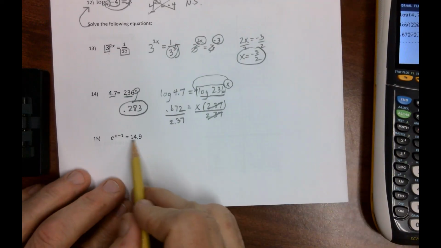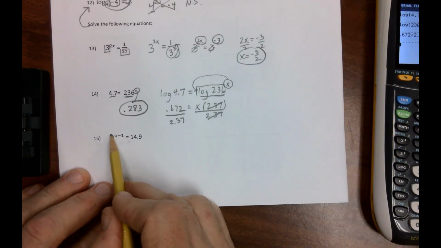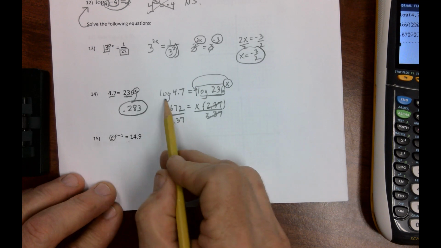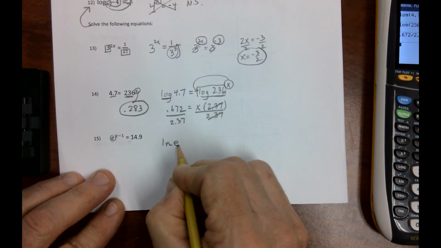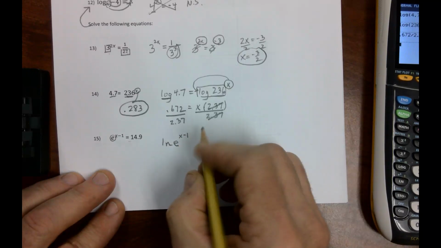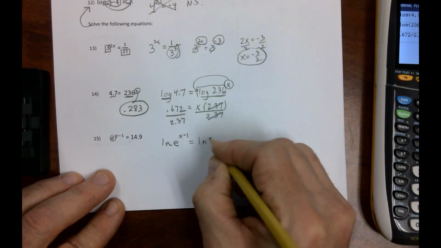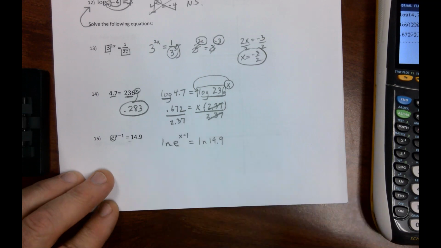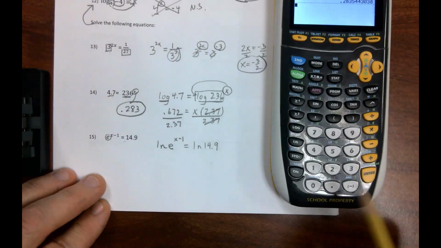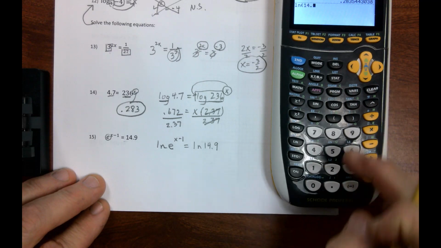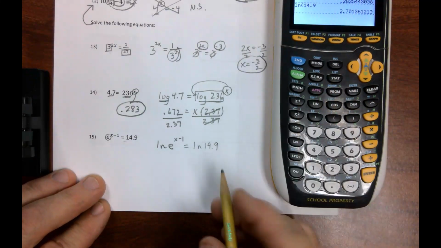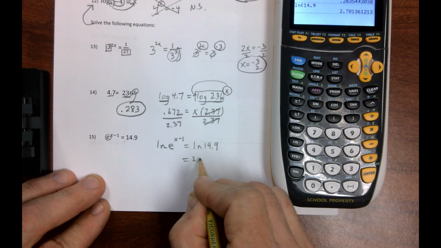Very similar to this. But remember, when you see an e as the base, you don't slap a log on there, you slap a natural log on there. And now we got x minus 1 in the exponent. Slap a natural log on this side. Now we got to do a few things. Now we're going to use the natural log button. Natural log of 14.9, that's 2.7. We're going to round a little bit.